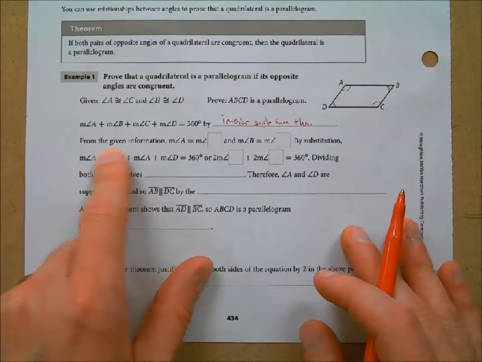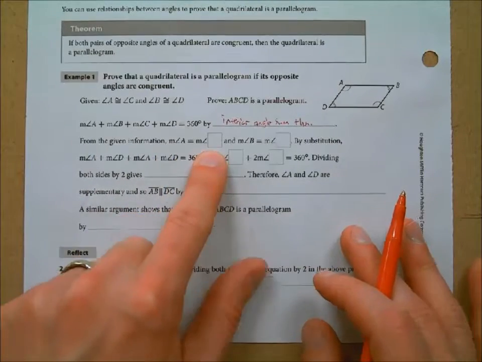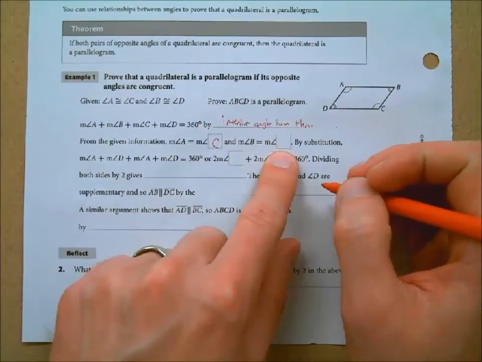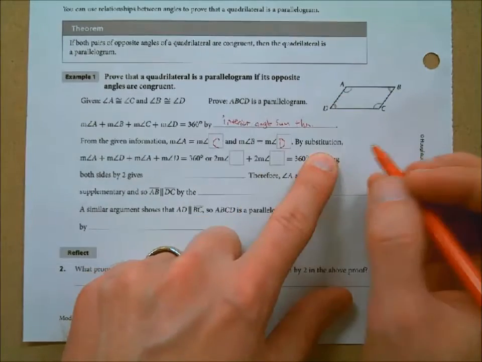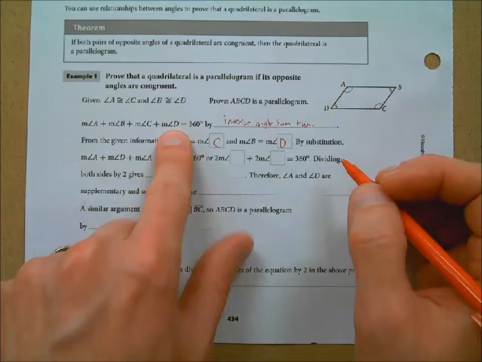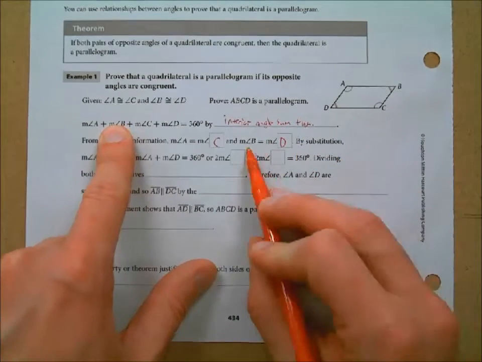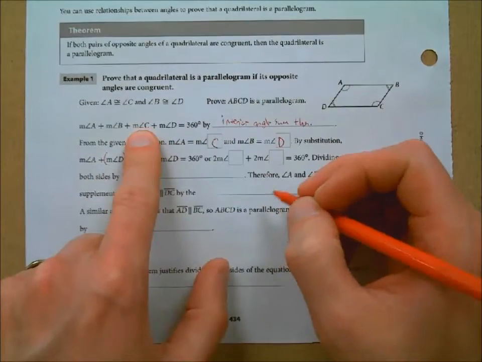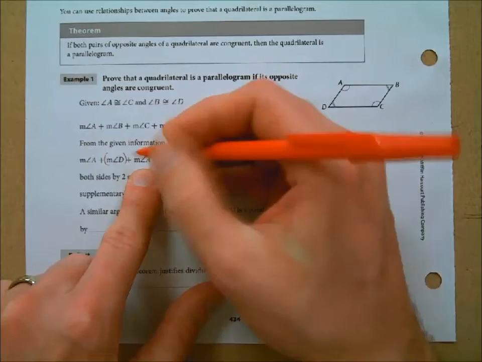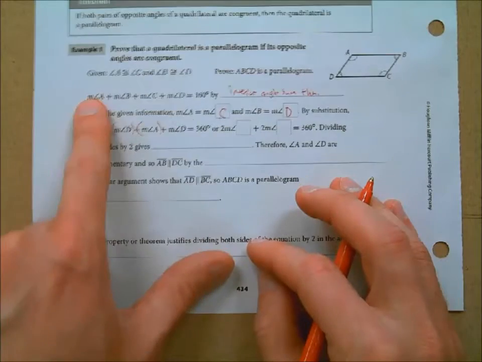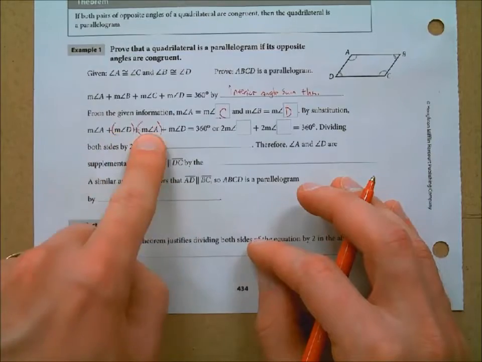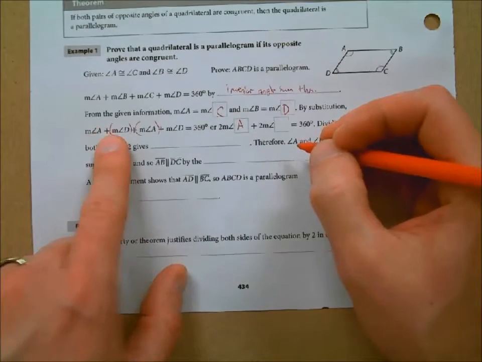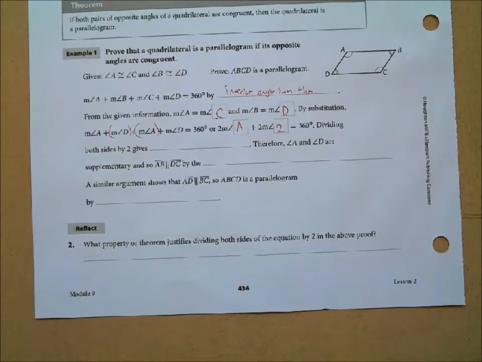So, from the given information, the measure of angle A is equal to the measure of angle what? C, right? We're told. And the measure of angle B is equal to the measure of angle D. By substitution, where we had A plus B plus C plus D, we can substitute in for B, letter D here, right? So I'll put parentheses around that. And then angle C, we substitute in angle A. And so now, instead of A plus B plus C plus D, we have A plus D plus A plus D equals 360. Or 2 angle A's plus 2 angle D's is 360 degrees.